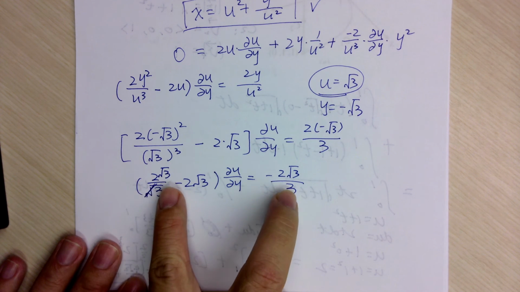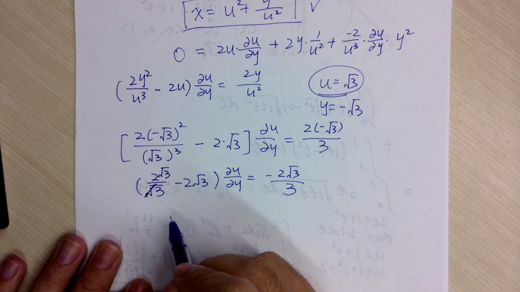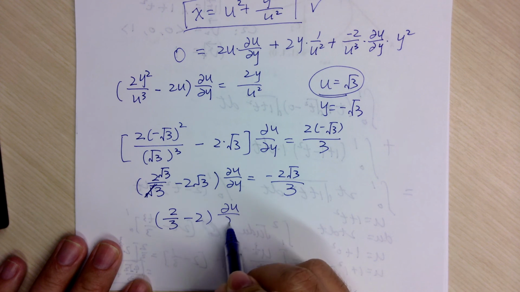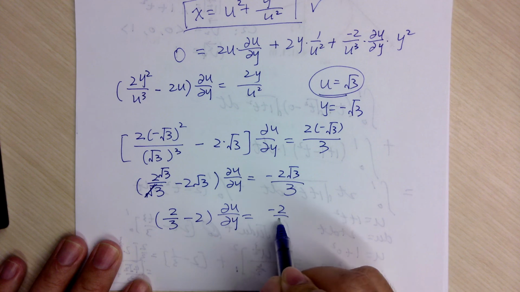So they both have square root of 3 here, and it can be simplified into 2/3 minus 2, times partial u, partial y, equals negative 2/3.